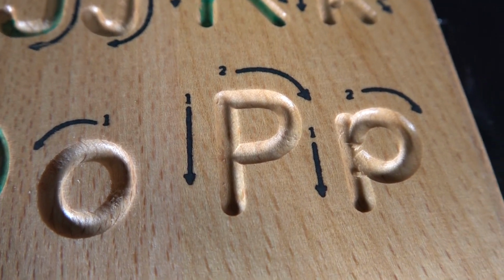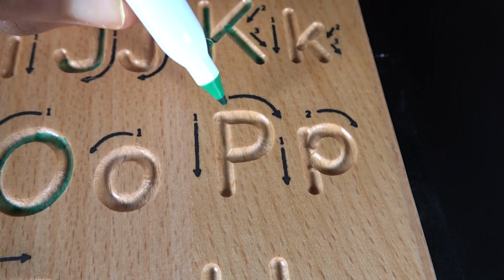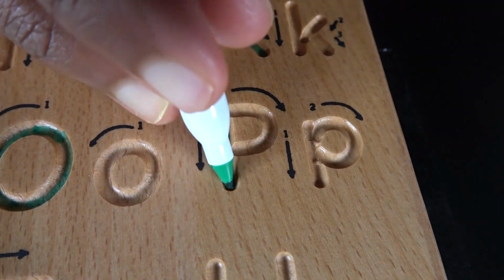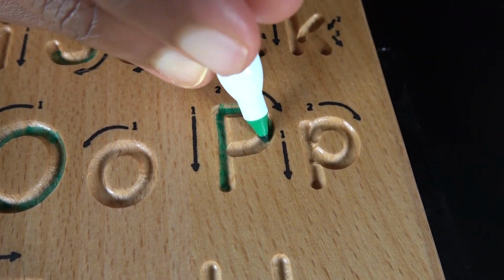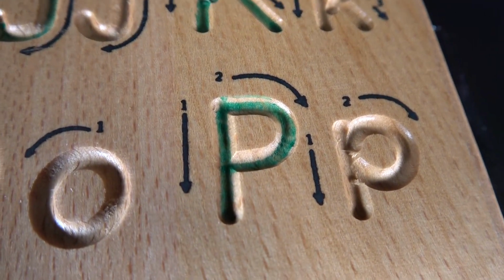Now we'll do uppercase letter P. To start, we'll go right here and go to the bottom, and then make this curve like this. That is the uppercase letter P.